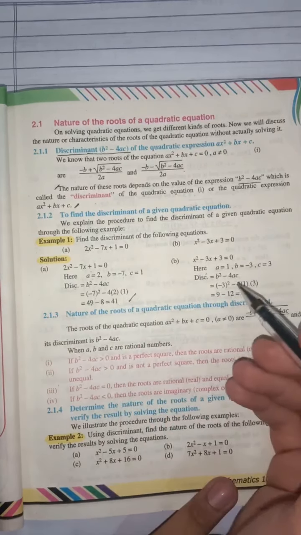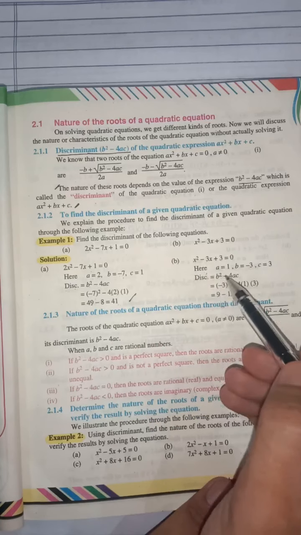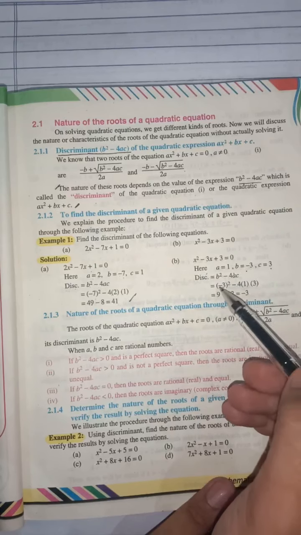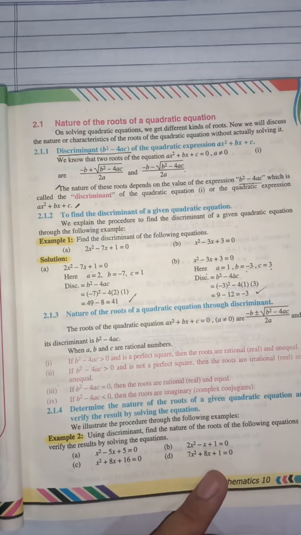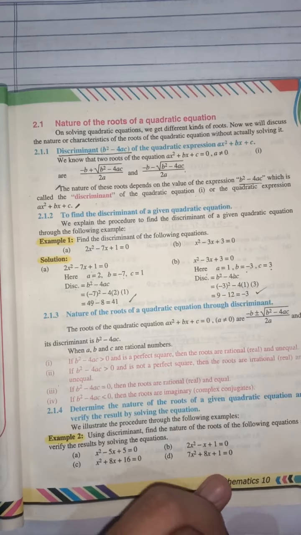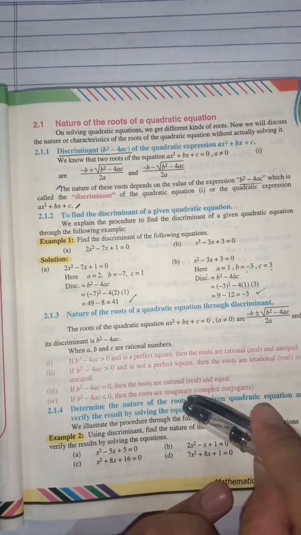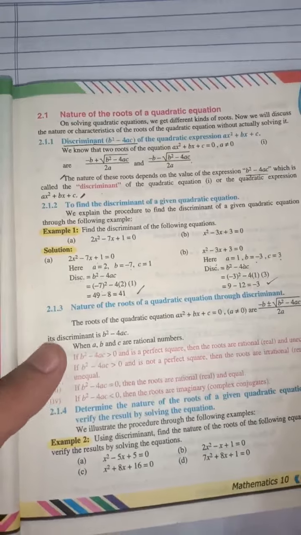It is 41. And the second is x square minus 3x plus 3 equal to 0. A equal 1, b equal minus 3, c equal 3. Putting the values, the discriminant we find is equal to minus 3. Now let's start question number first, and then I will explain to you the nature of the roots and their verification, that is question number 2 and example number 2 as well.